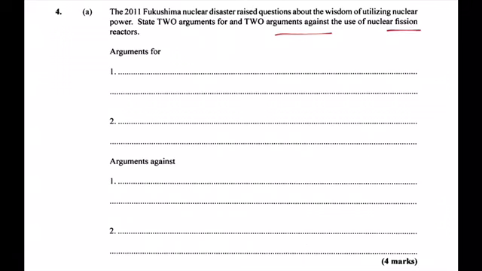Arguments for and against nuclear fission. What is good about nuclear fission? Efficiency is just way up. For the same mass of fuel compared to coal or natural gas, it is far superior.